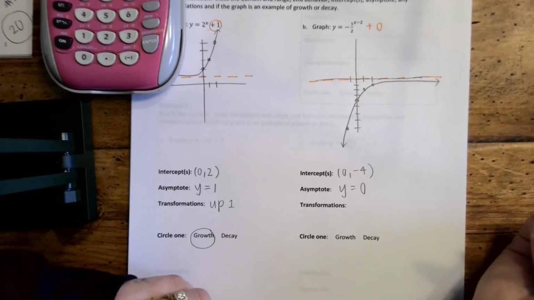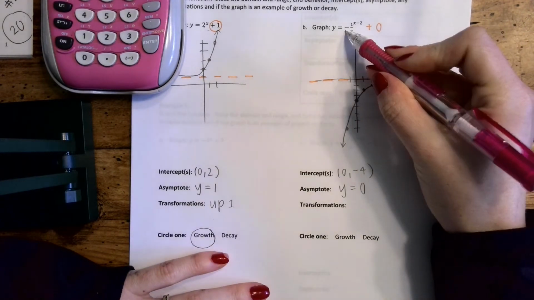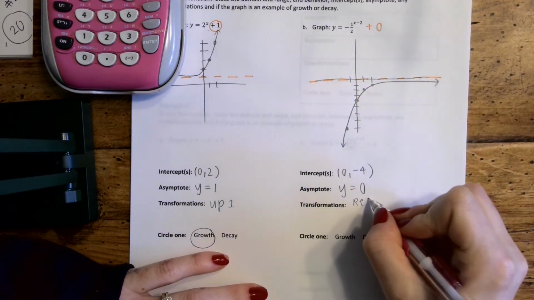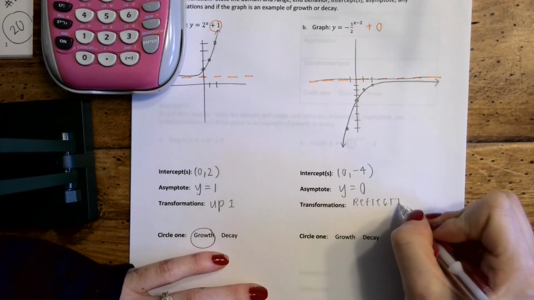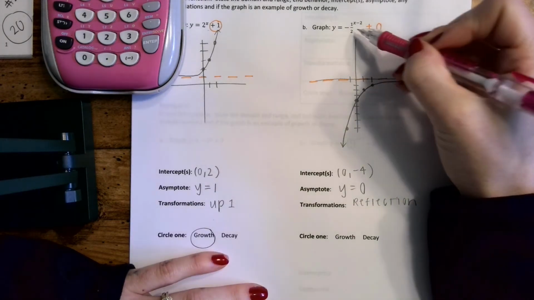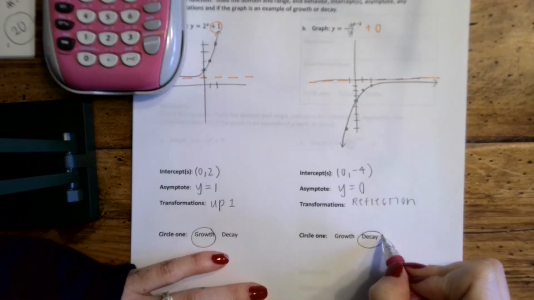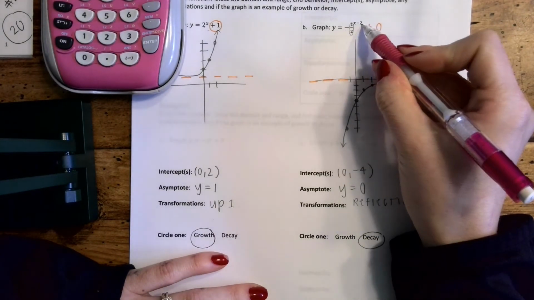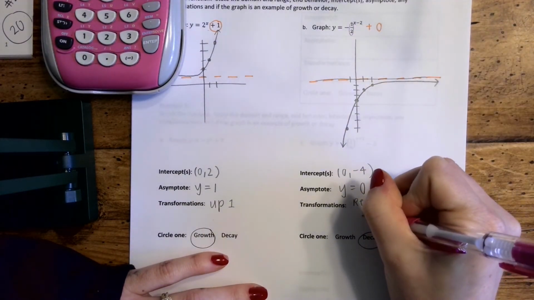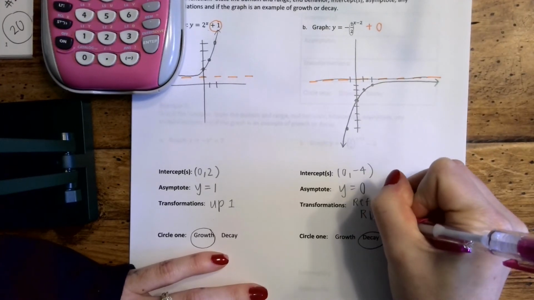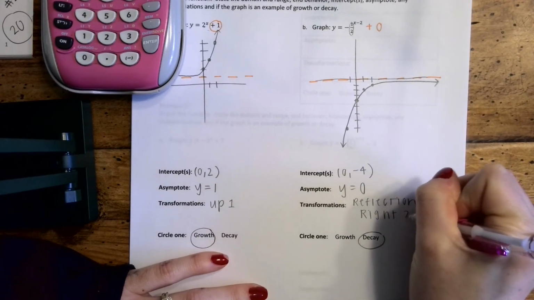I have a little bit more happening here with these transformations. My negative out front says that there is a reflection. The 1/2 is my base. It's a fraction, which tells me that it's decay. I had a -2 next to the x, so that tells me that I moved to the right 2.